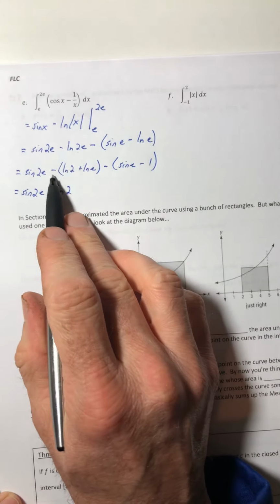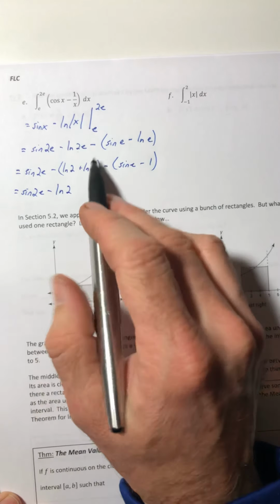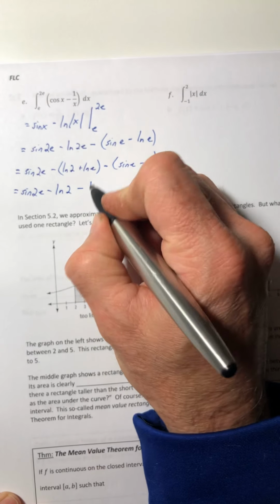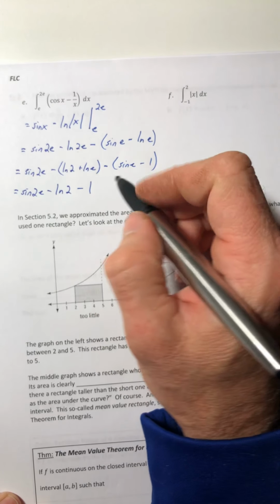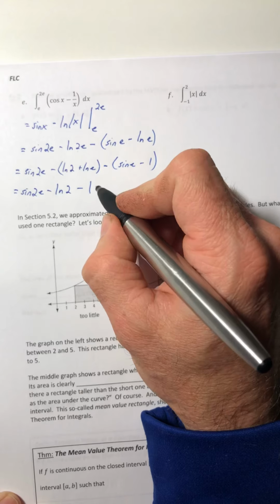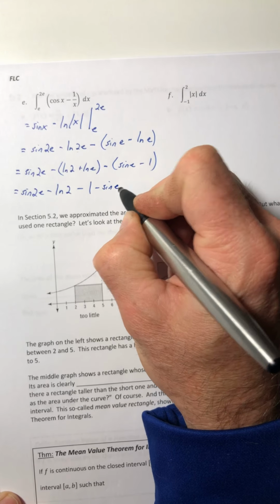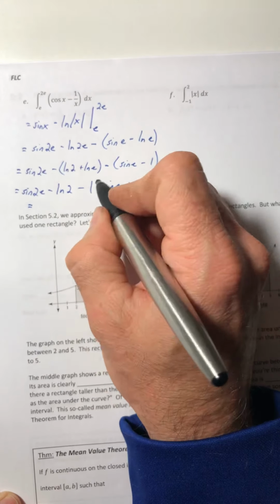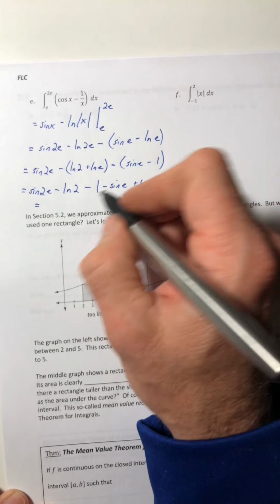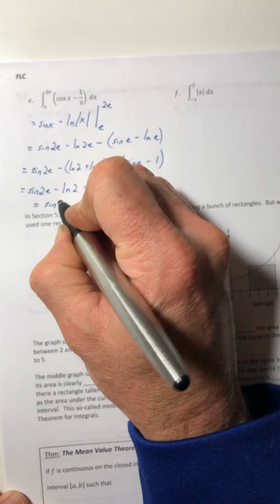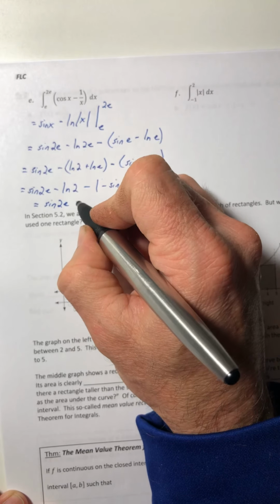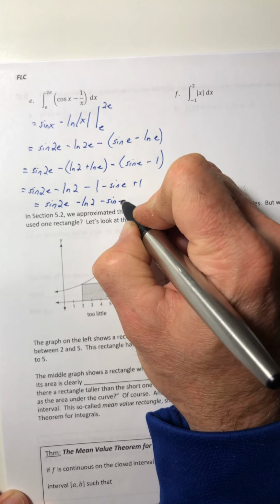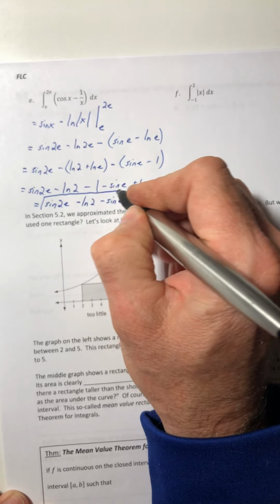Okay, so distribute this negative across. So that'll be a negative ln of 2. ln of e, that's just 1 again. And then the negative will make a negative. Distribute this negative. So the 1's cancel out. And we have sine of 2e minus ln of 2 minus sine of e. And we're going to leave it like that because we're not using calculators.